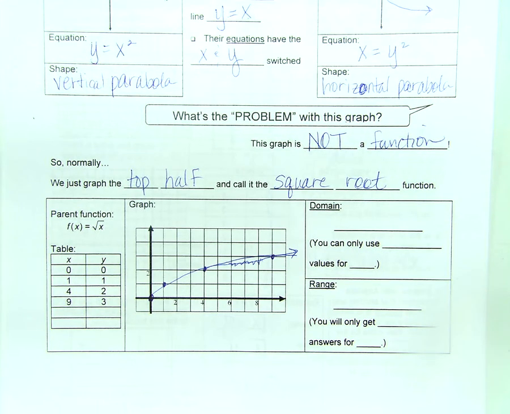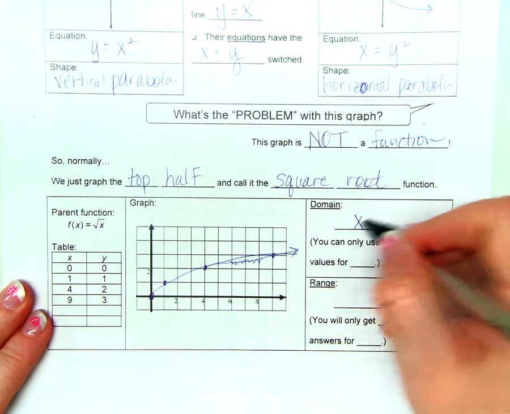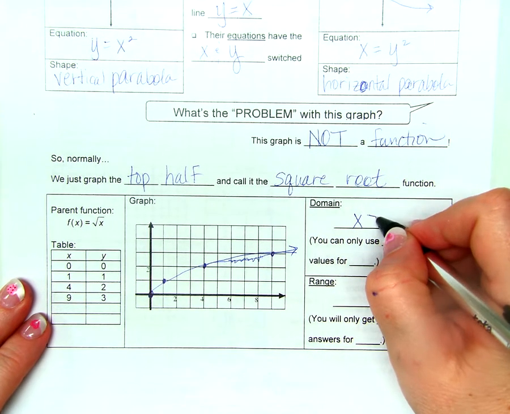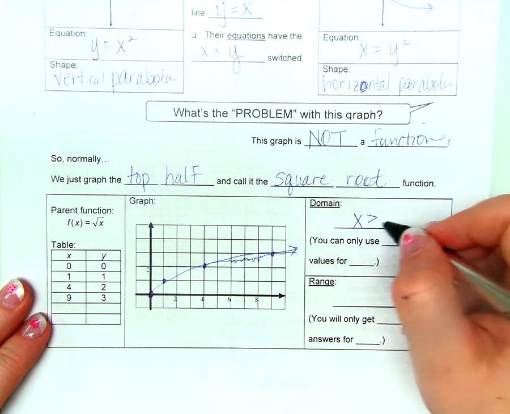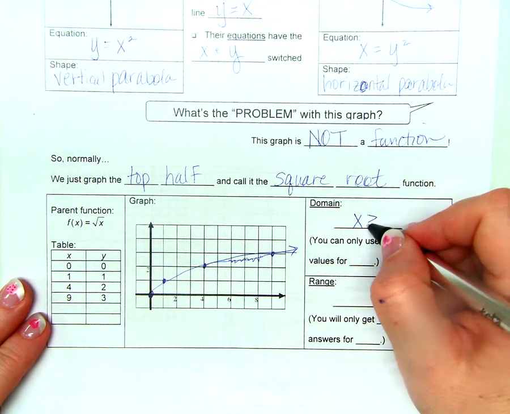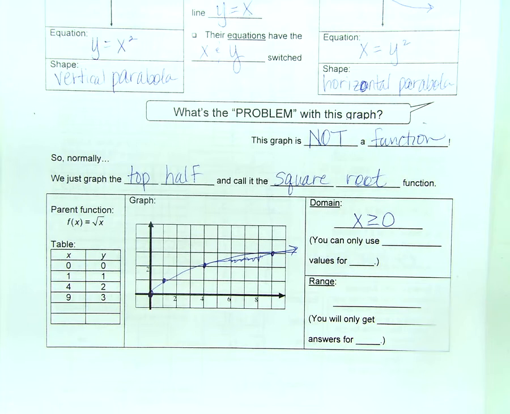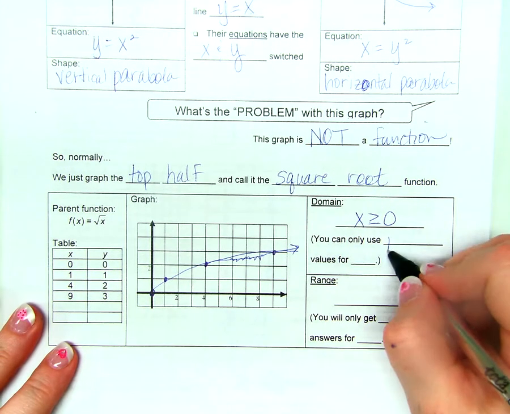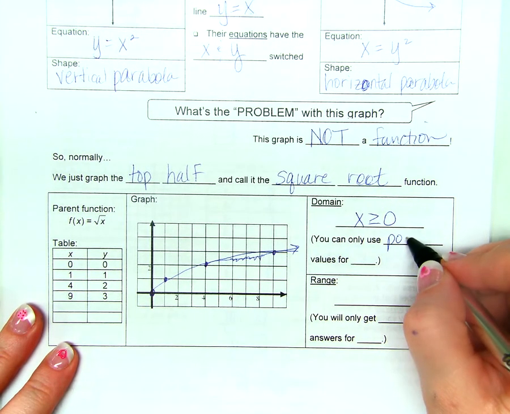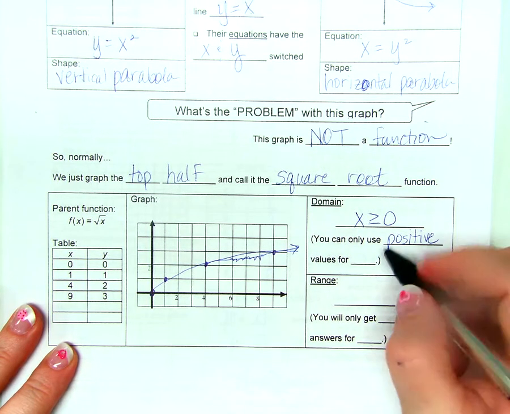What is the domain of this function? What x values are allowed? Only 0, 1, 4, and 9? All real numbers greater than 0. How do I write that? X is the little sign. How about that one? Is it just greater than or is it greater than or equal? Equal to 0. So you can only use nonnegative values for x. Very good.